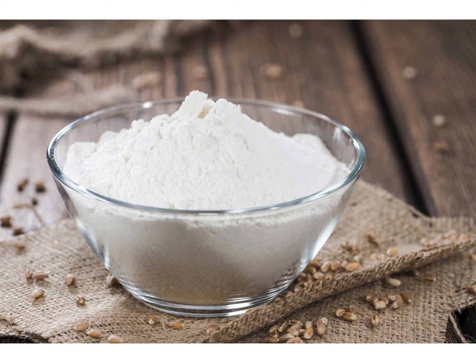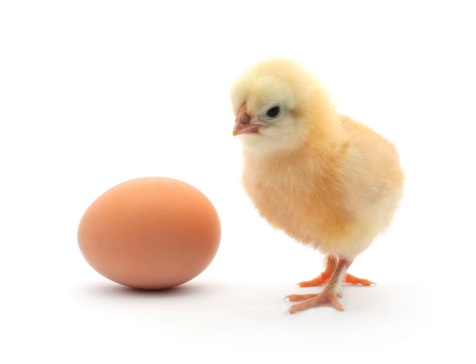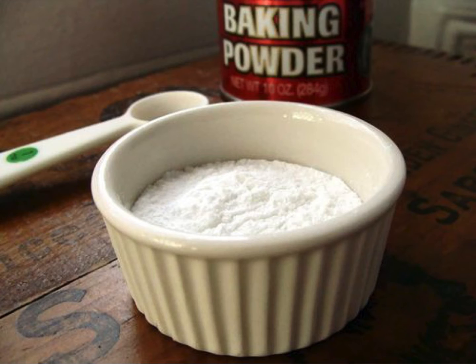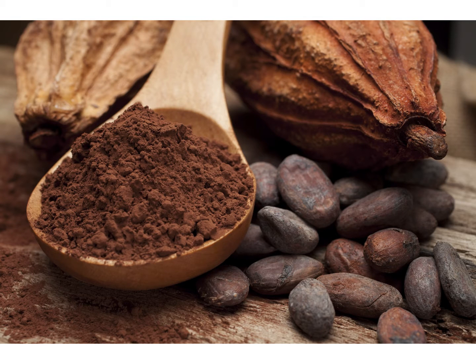So we're going to start off with some flour, and then we're going to add some eggs to it. After that, we're going to go out to pasture and get some milk from some cows. And that'd be fun to do. Nevertheless, after that, some baking powder. So now, obviously, you know we're going to be making some kind of baked good. After that, we're going to add some cocoa.